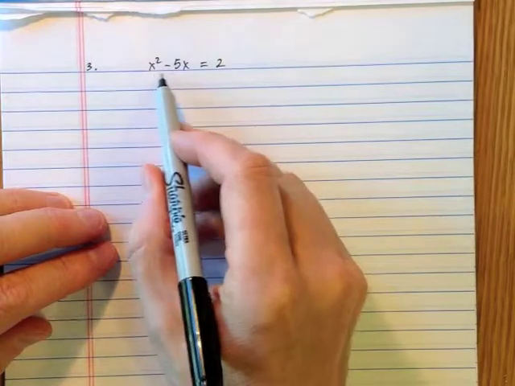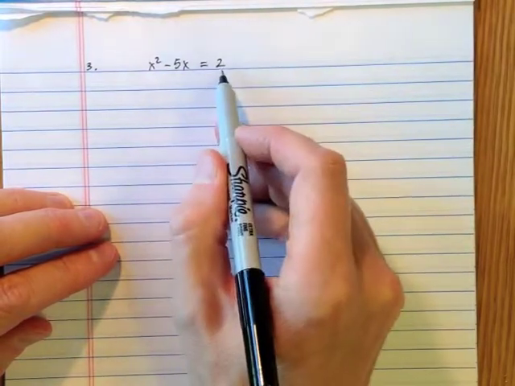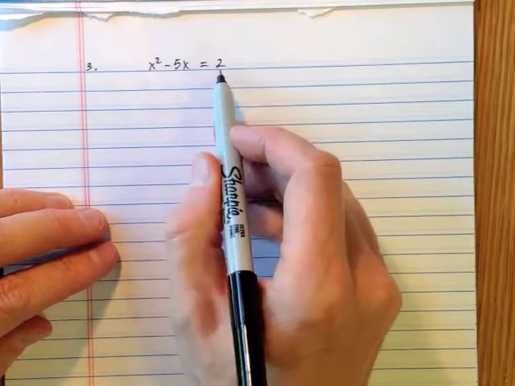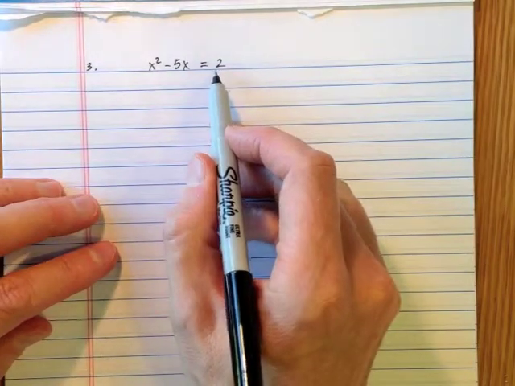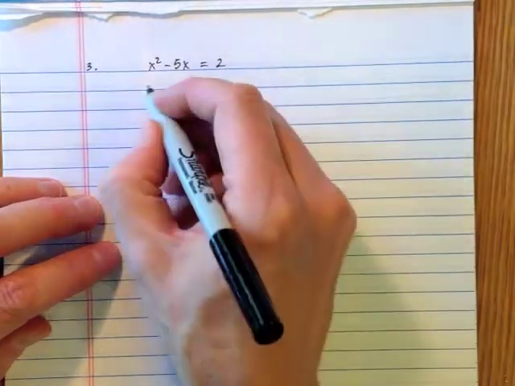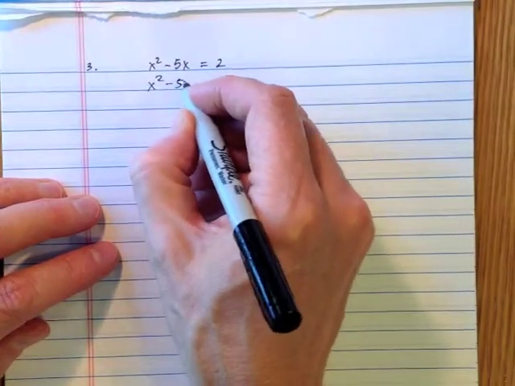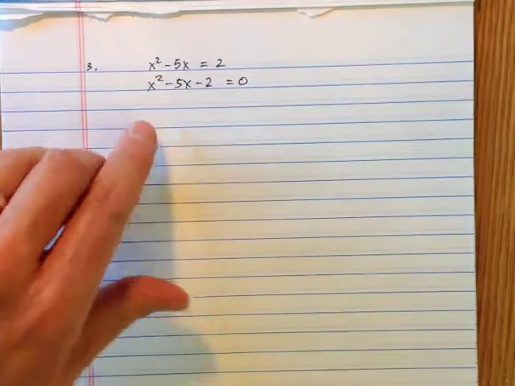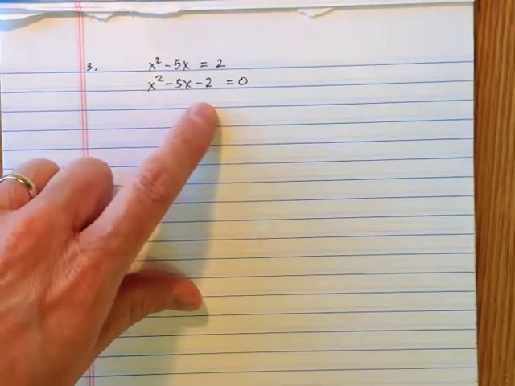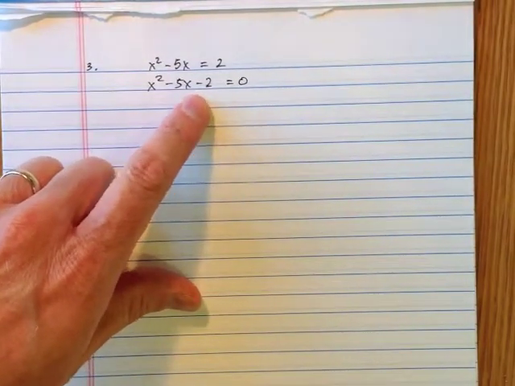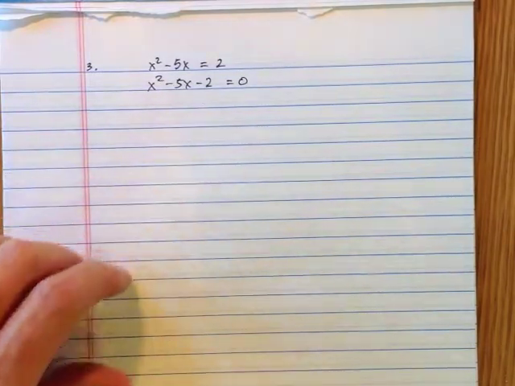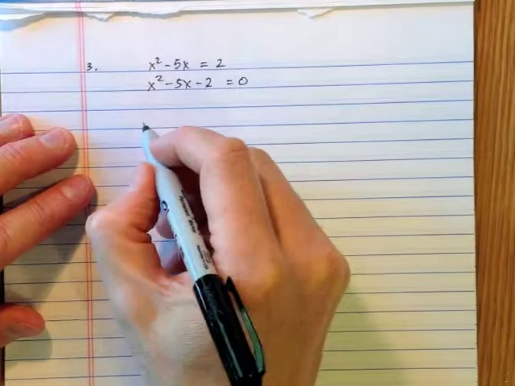Hey, I notice I can factor this side. Does that help? No, because there's not a 0 on the other side. It doesn't do any good to factor x squared minus 5x if it doesn't equal 0. So how do we get a 0 on this side? By subtracting 2 from both sides. Now, I try to factor that using backwards FOIL. I don't have a lot of choices about the numbers involved, and I tried and failed. I wasn't able to factor that. So instead, I'll use the quadratic formula.